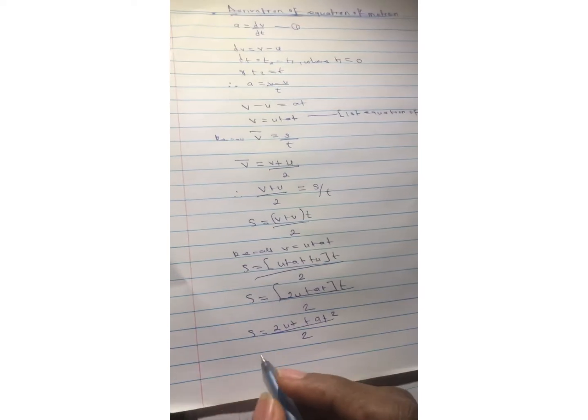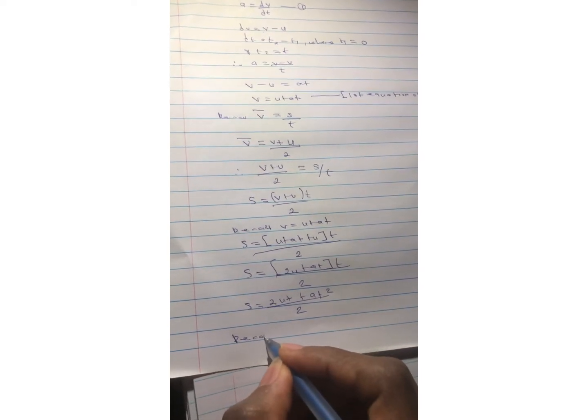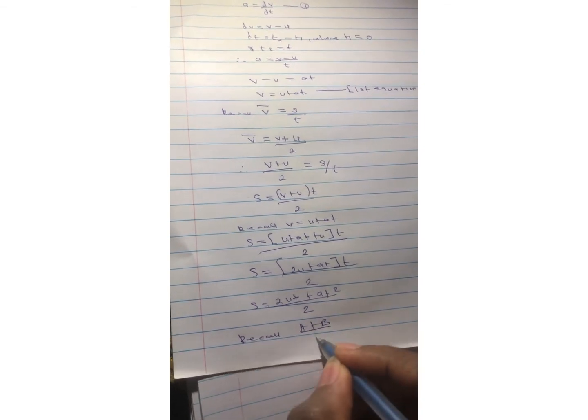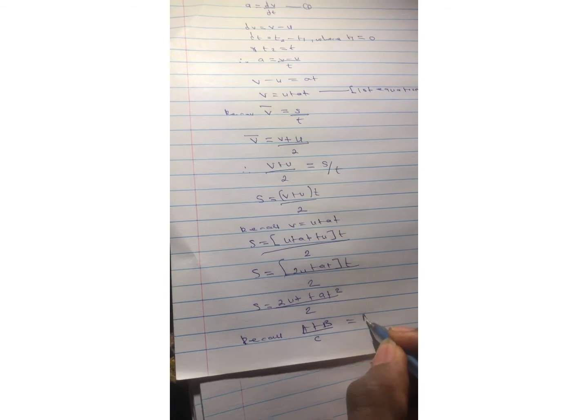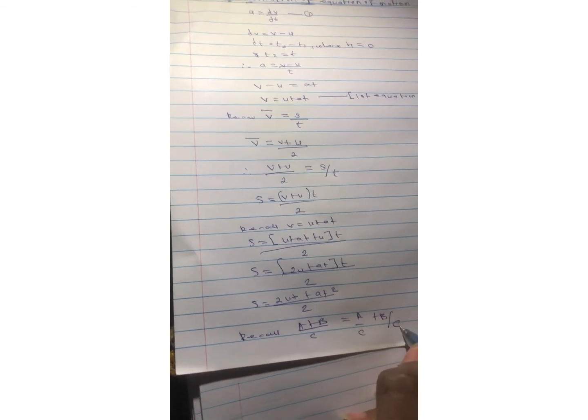Now if we recall, a plus b over c is the same thing as a over c plus b over c.